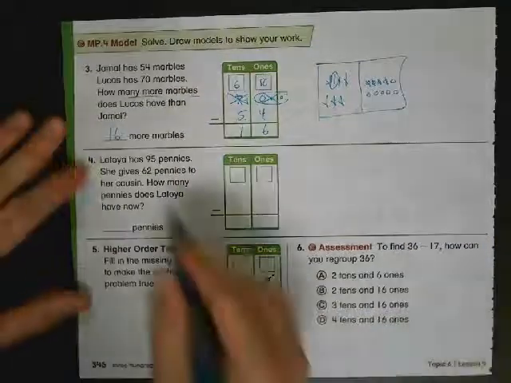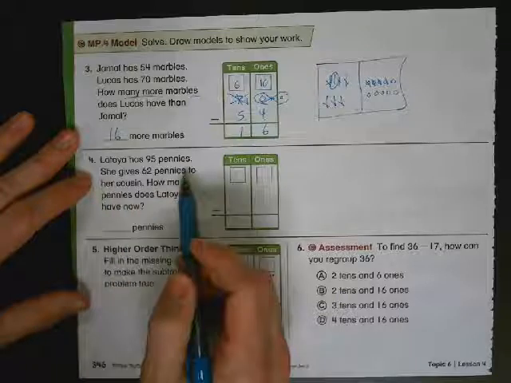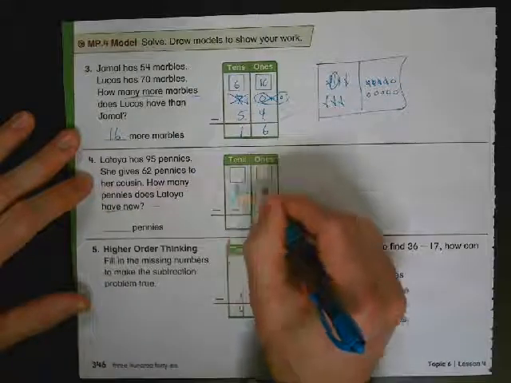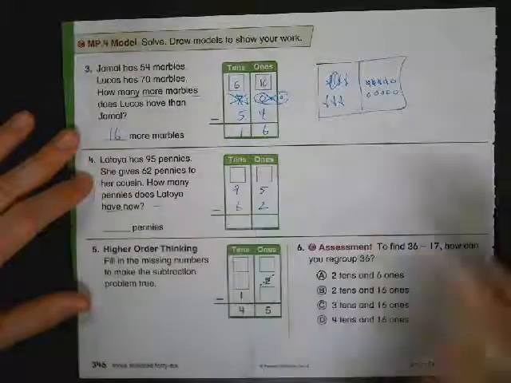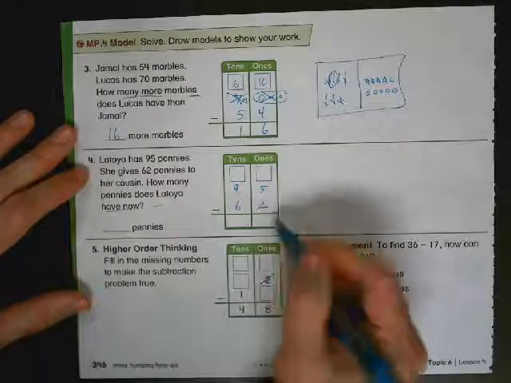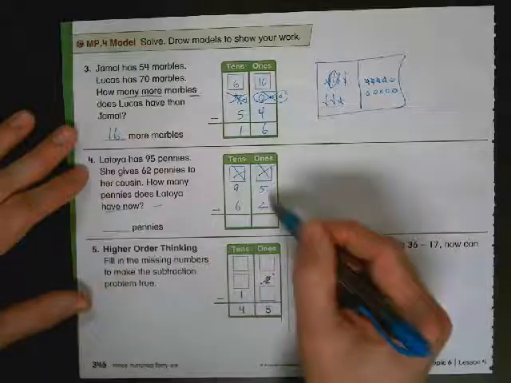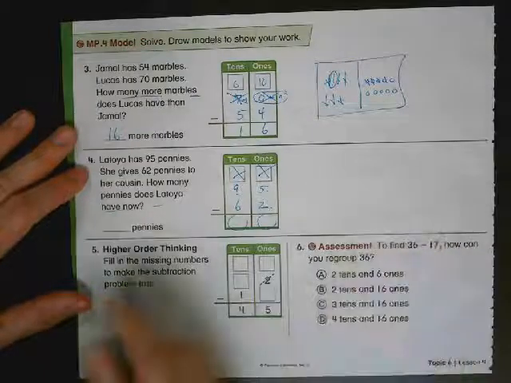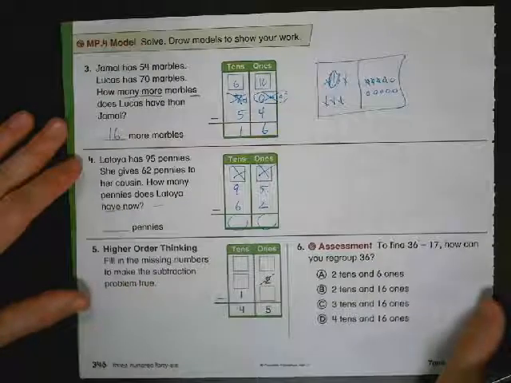Moving along. Latoya has 95 pennies. She gives 62 to her cousin. How many does she have now? Subtract. 95 minus 62. Oh, guess what? I don't need to regroup. Hallelujah. 5 minus 2. Answer it. 9 minus 6, answer it. This I'm not even going to do any work for. You do it, down at the bottom.